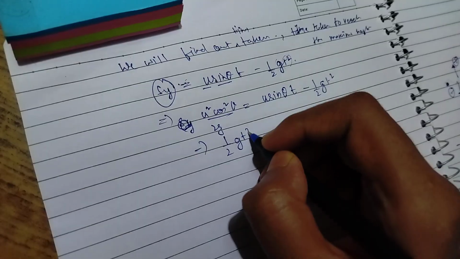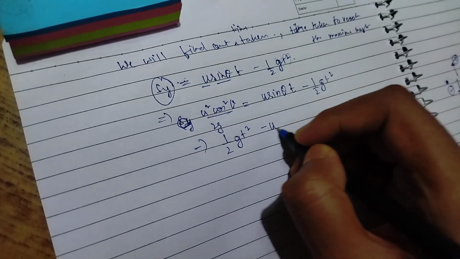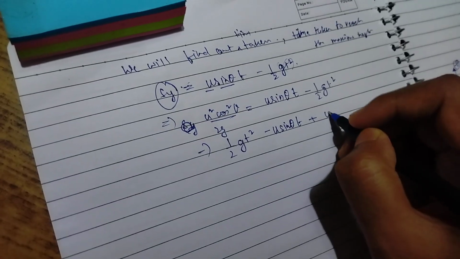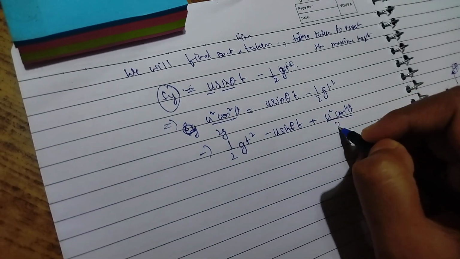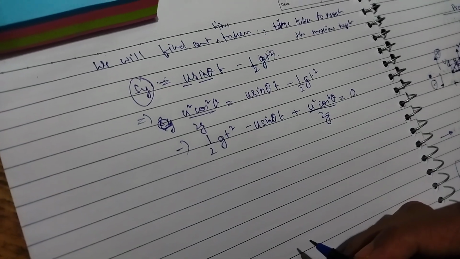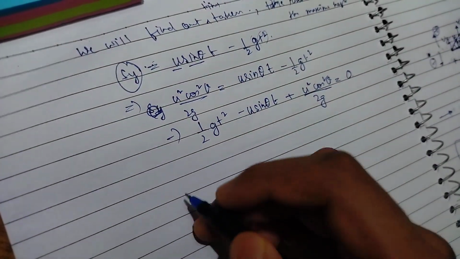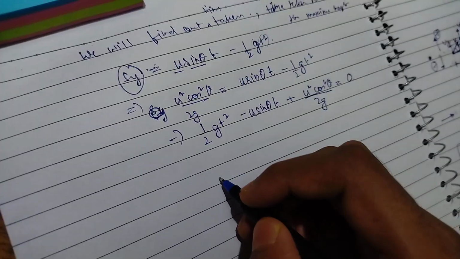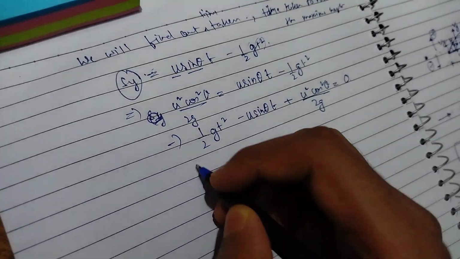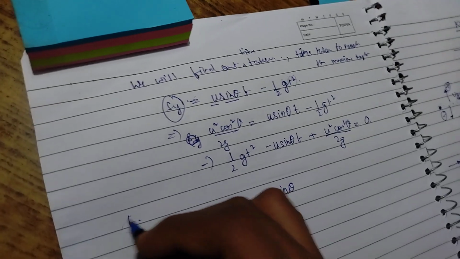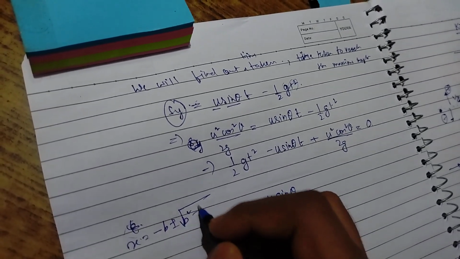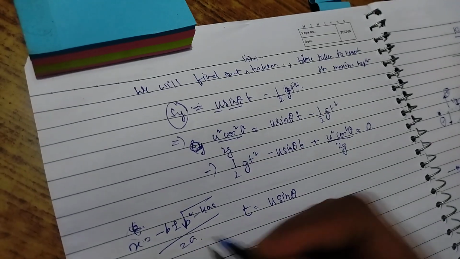So we will arrange it in the form of a quadratic equation: half g t square minus u sin theta t plus u square sin square theta by 2g is equal to 0. So we will use the quadratic formula. If you remember, x is equal to minus b plus minus square root of b square minus 4ac by 2a.